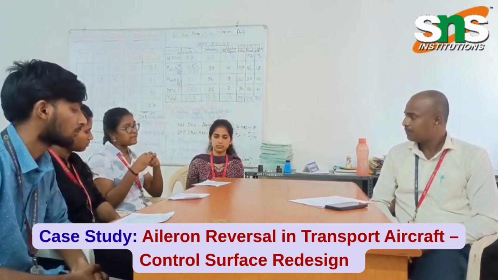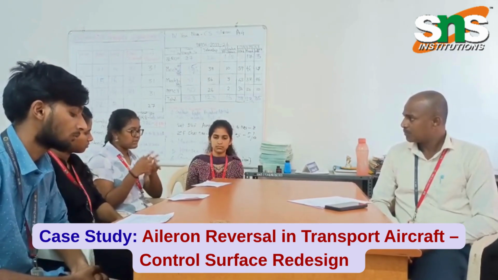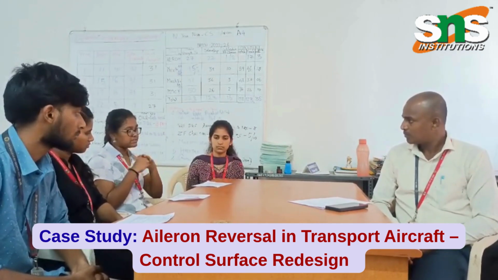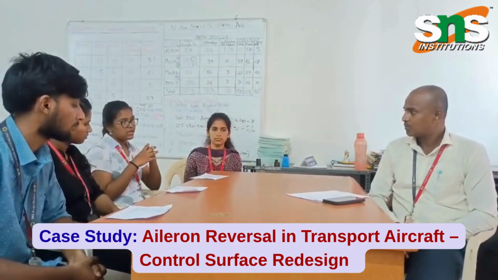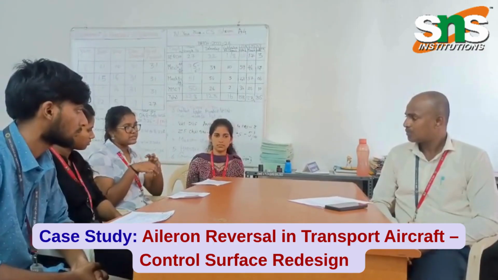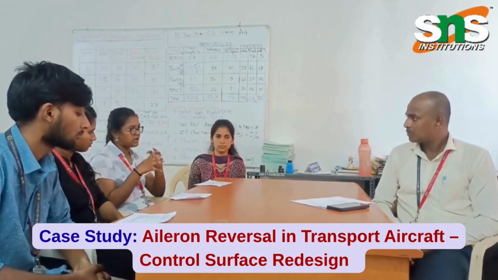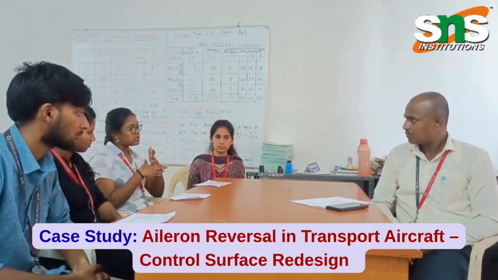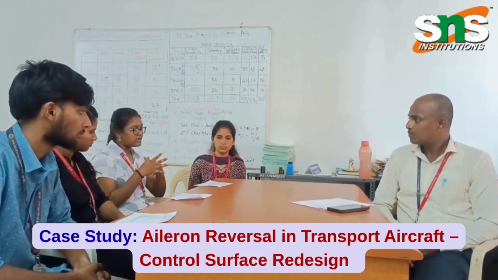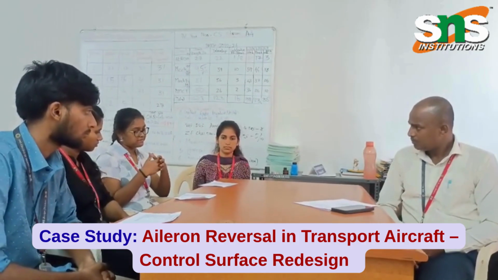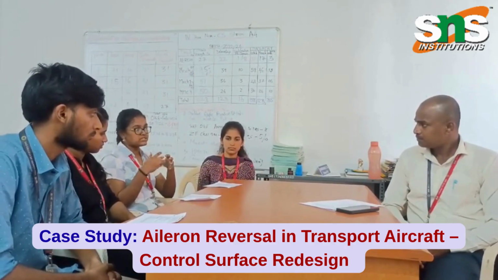And fly-by-wire control logic, where the computer automatically limits the aileron angle at unsafe speeds. With these solutions, we have a final outcome of roll response improved by 30%, better passenger comfort, and no reversal at test angles.